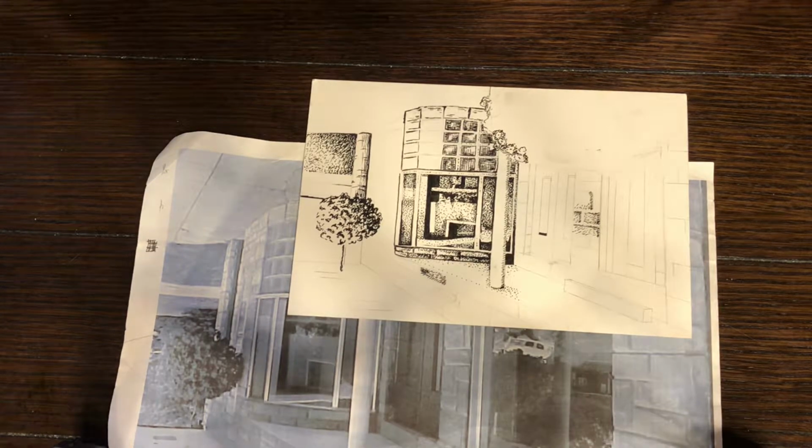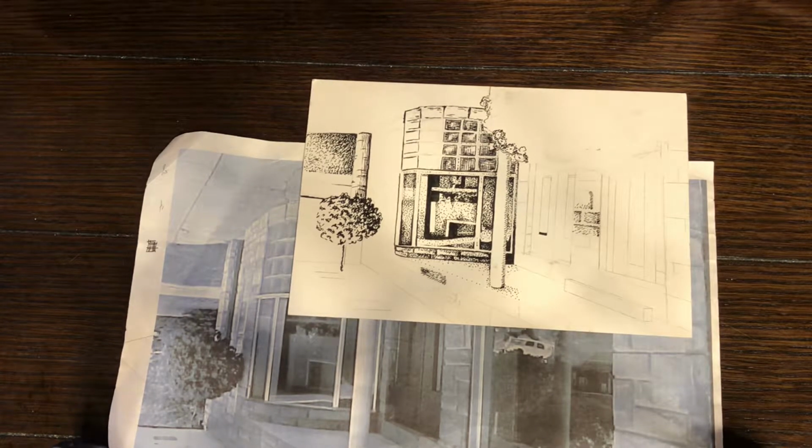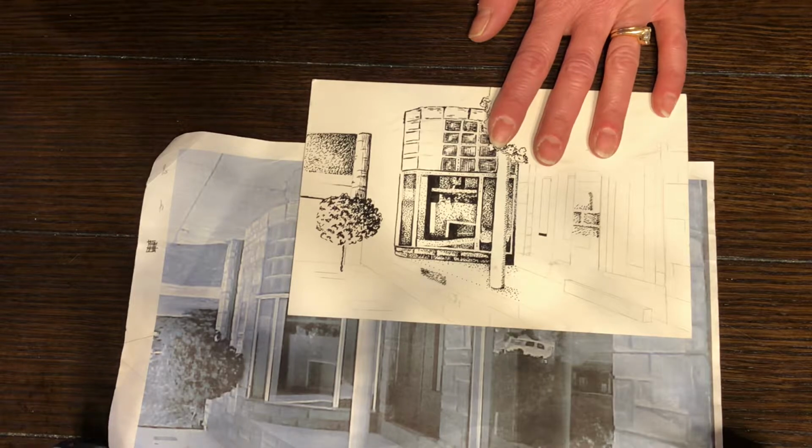Okay, so you've transferred your drawing already to your illustration board. I would keep that sample drawing that you transferred before. It's a really good practice sheet, so you can practice your techniques on that. When you like it, then you can transfer it over to your final illustration board.